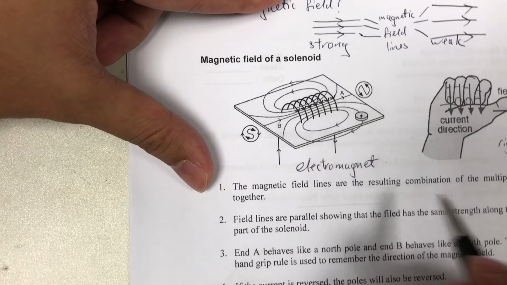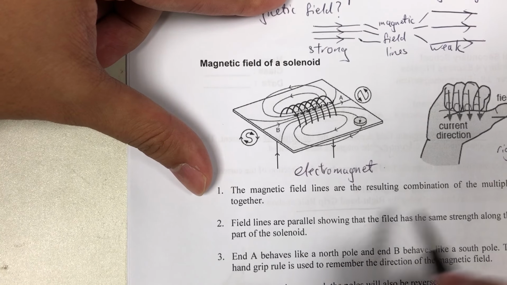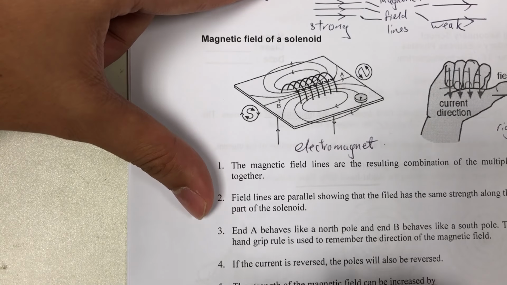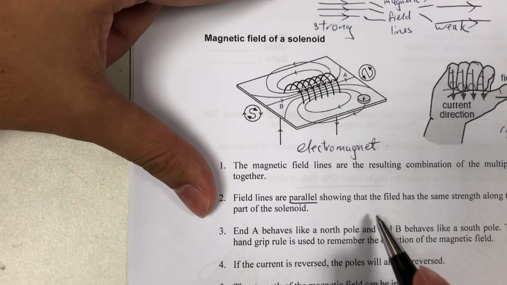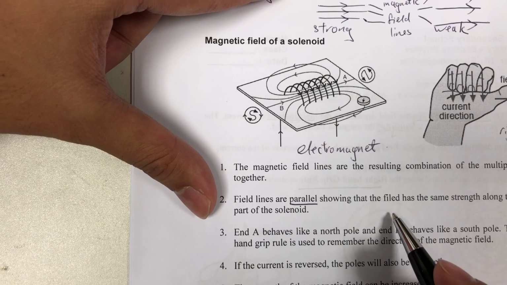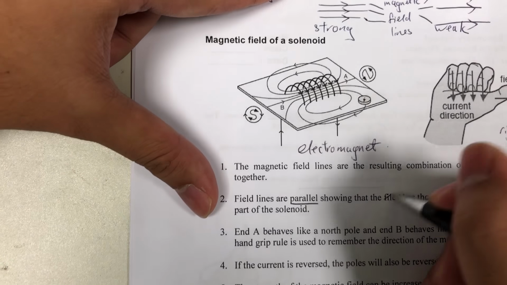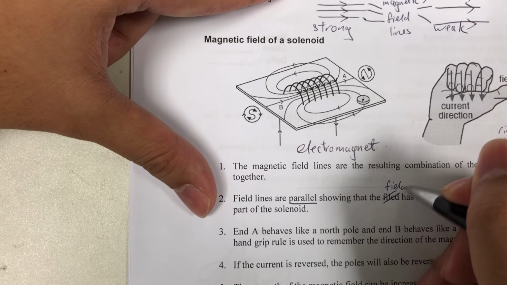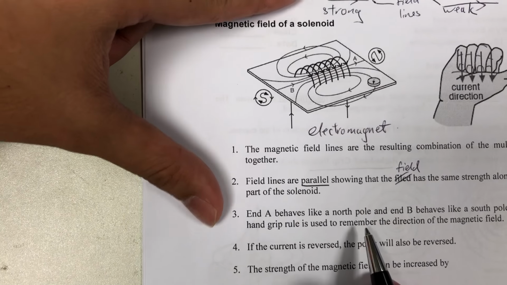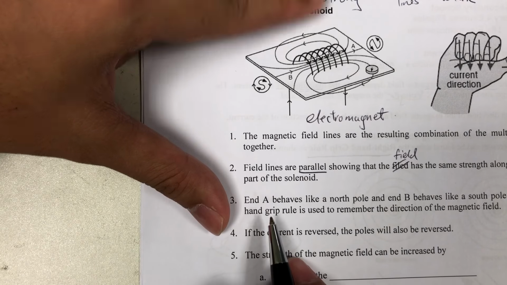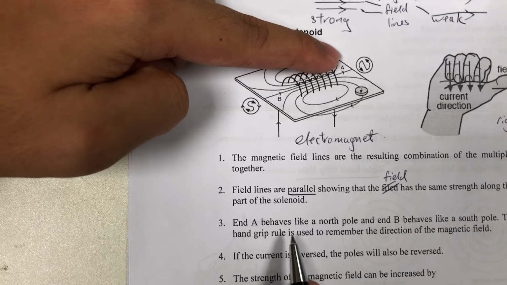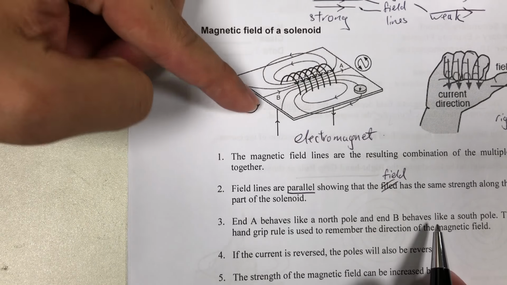So the magnetic field lines are the resulting combination of multiple coils together. Take note, the field lines are parallel, showing that the field has the same strength along the inner part of the solenoid. The spelling here is wrong. And NA, this part over here, behaves as a north pole, and NB behaves as a south pole.